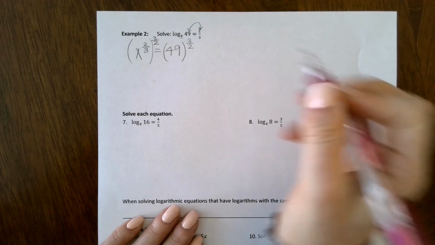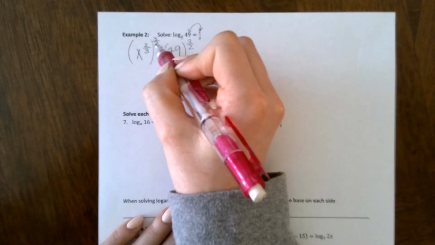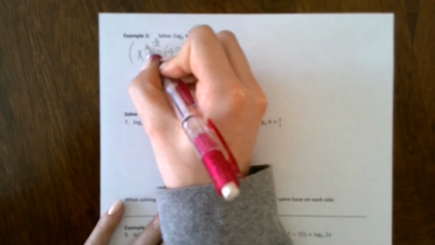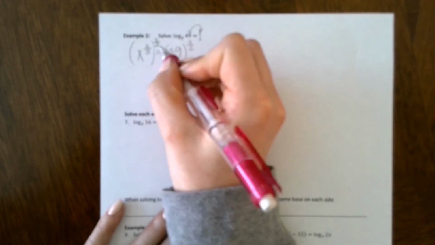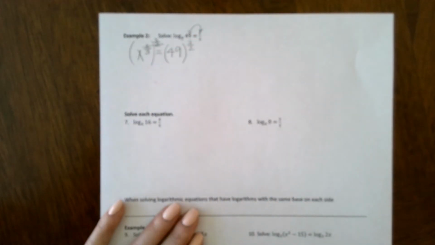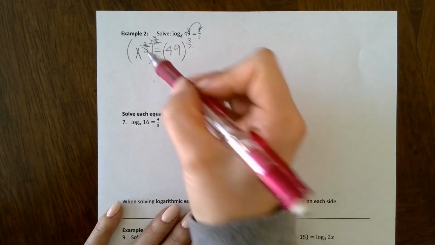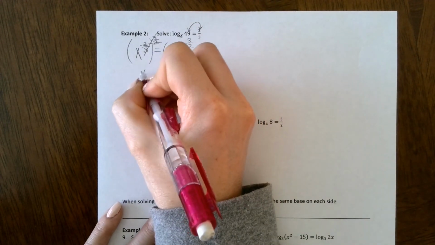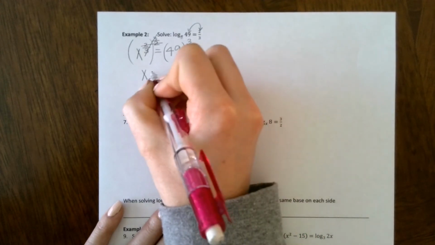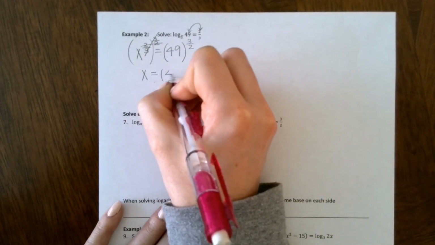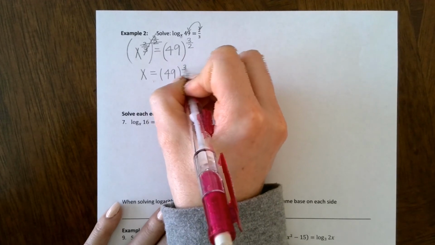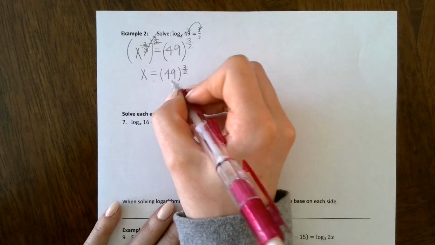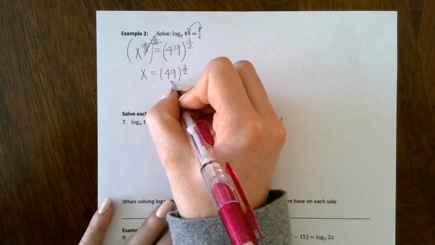Now again, exponents right next to each other like this, exponents to exponents are going to multiply. Hopefully you notice some things here. This 2 is on top of the fraction, this 2 is on the bottom, so they cancel. This 3 on top and bottom cancels. So on the left-hand side, I'm left with x. On this side, I'm left with 49 to the 3/2. Again, I have two options when I'm solving this one. I'll do it the long way first, and then we'll check with our calculator.